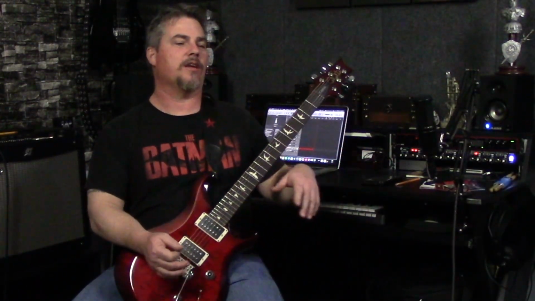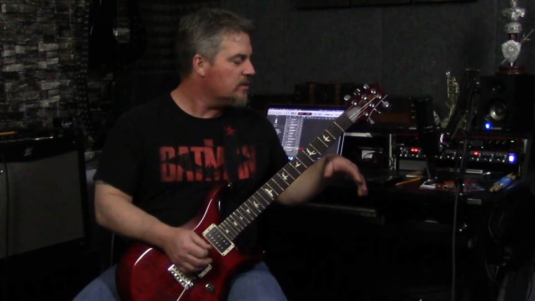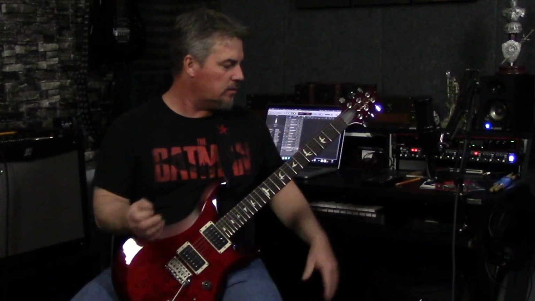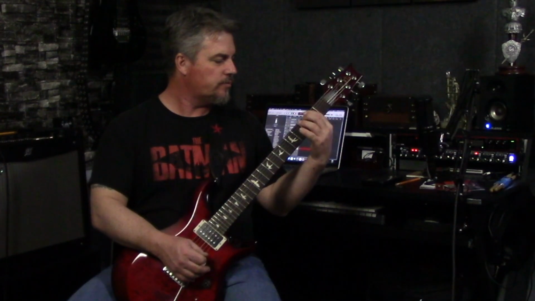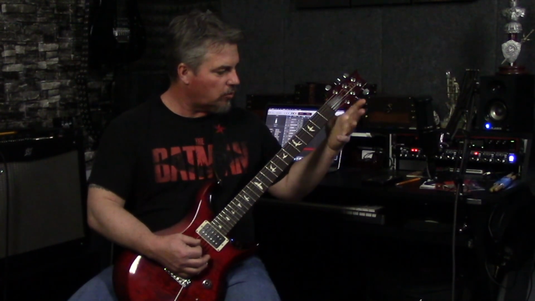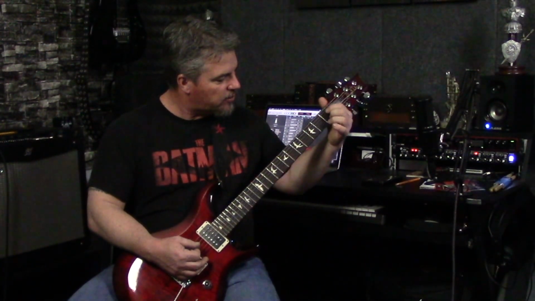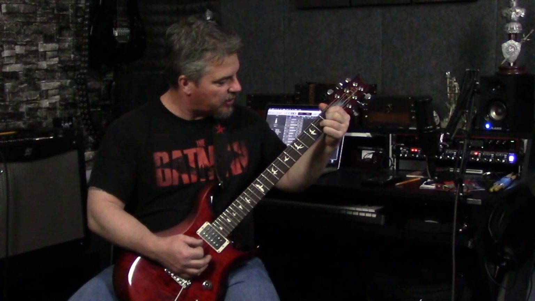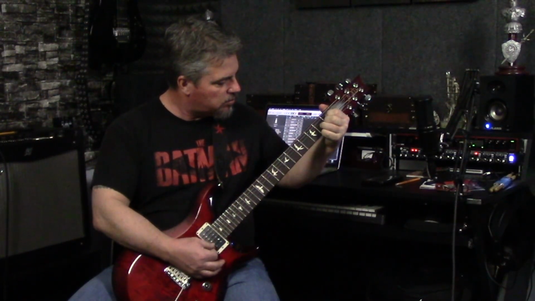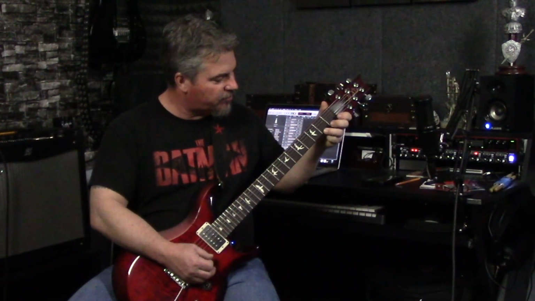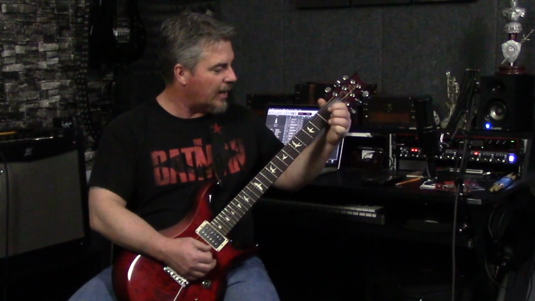All right, so let's do it in a different key. Let's do it in E this time. So E being 1, F sharp being 2. To make an F sharp diminished, we're going to use this chord shape, and this note being F sharp is going to name it.